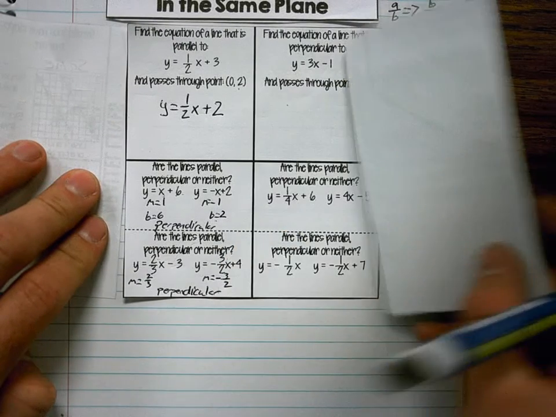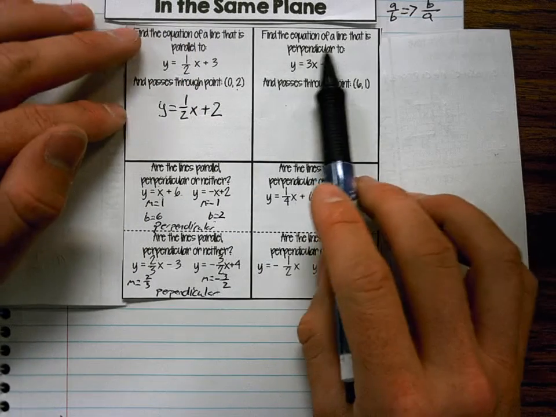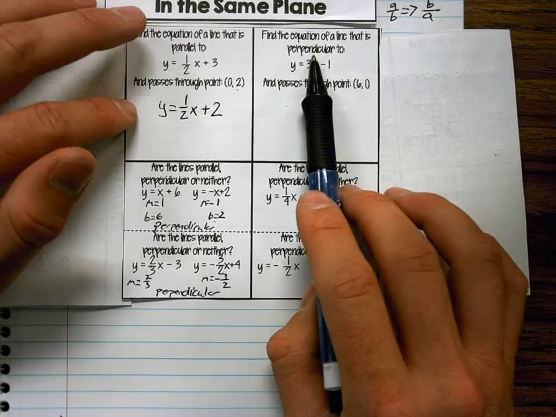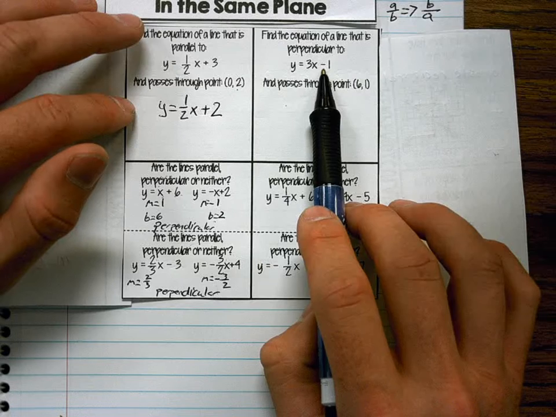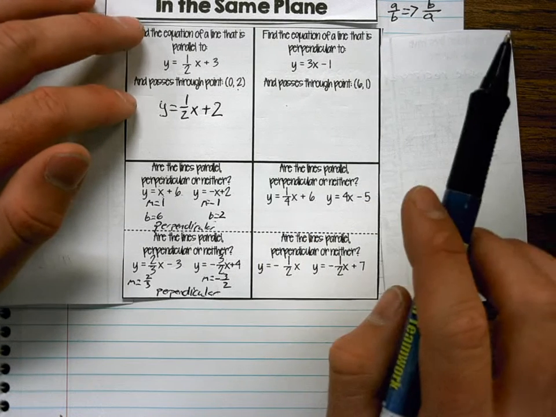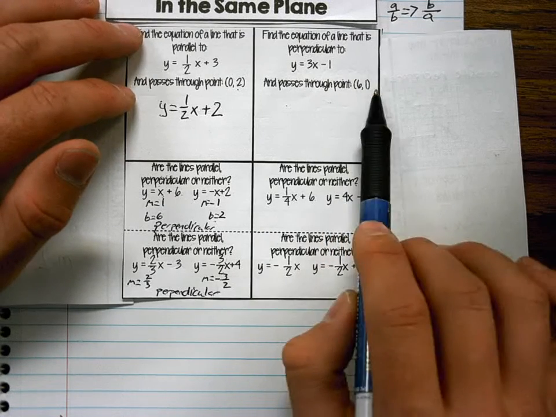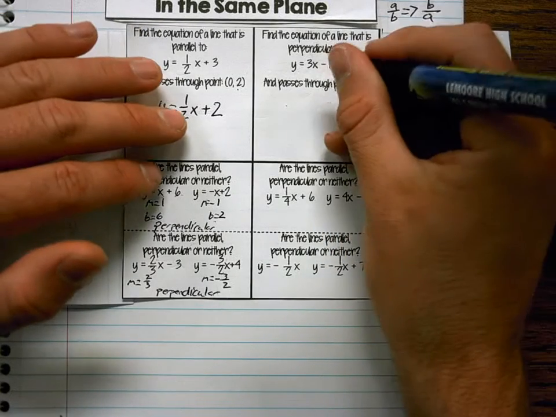Okay, now the right side. Find the equation of a line that is perpendicular to this one and passes through the point 6, 1. Okay, I'm not given a y-intercept anywhere in here. So I want to use point slope form.